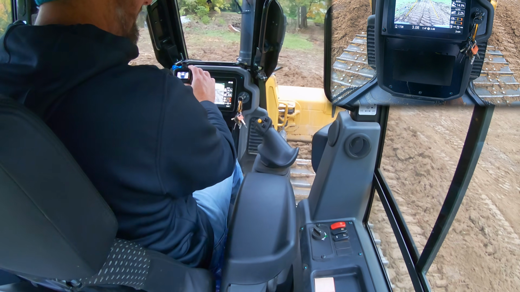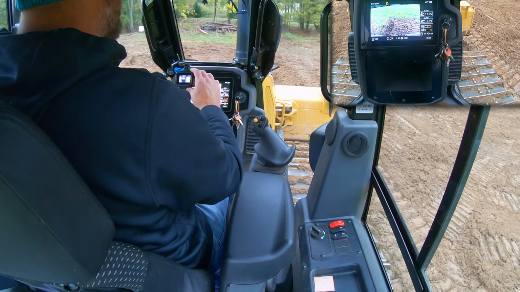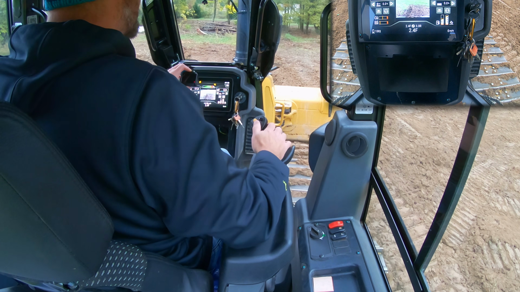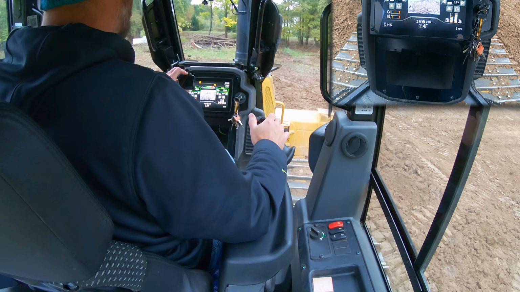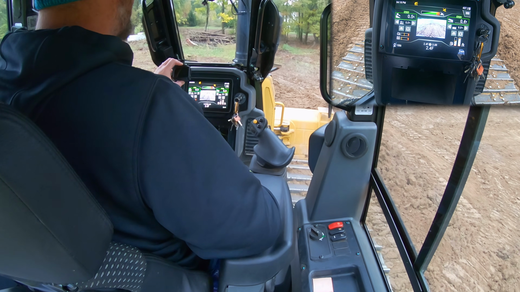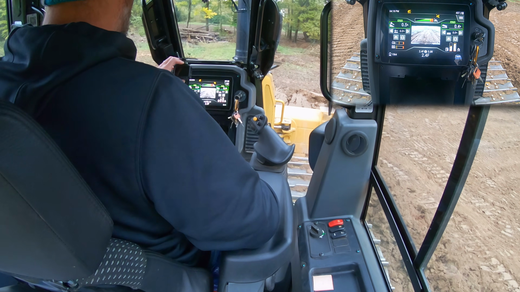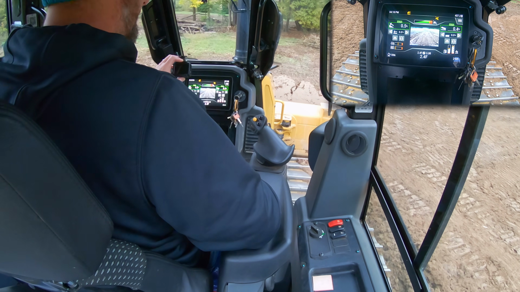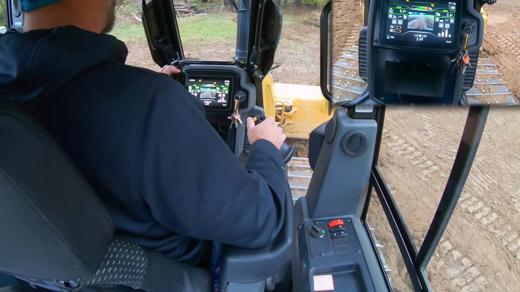But that being said, I didn't have a grade checker for this, and yet I'm sitting here with a nice flat pad that I just made happen. So there we go. Automatics are engaged. We're coming up, we're making our barn pad. Away we go. And I don't have a grade checker, and this is going to be a perfectly flat pad by the time I am done.